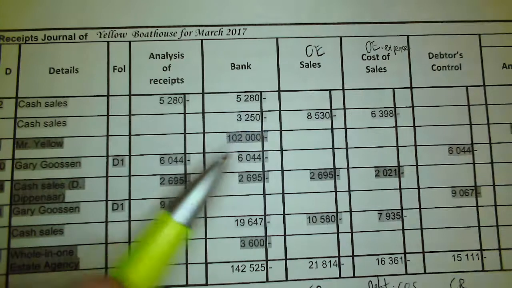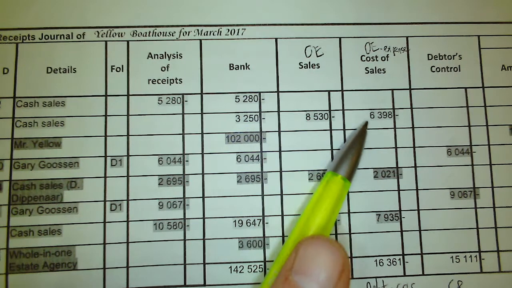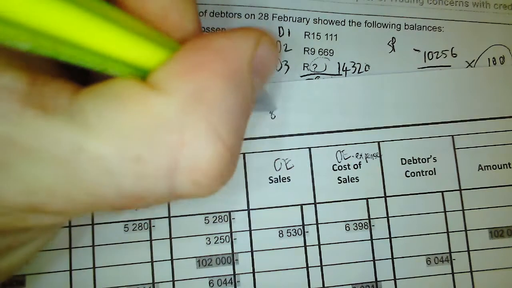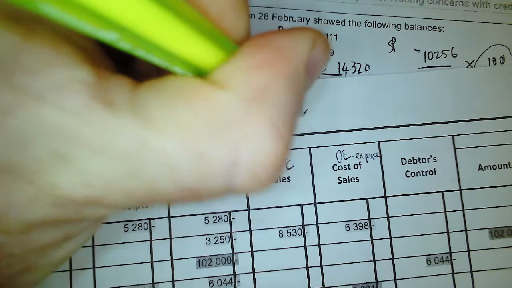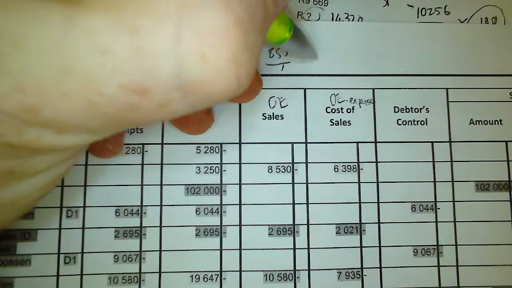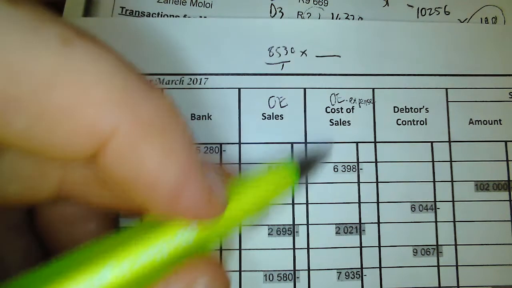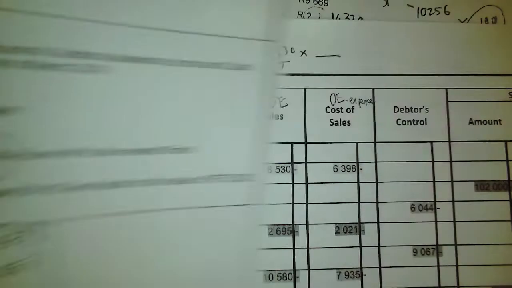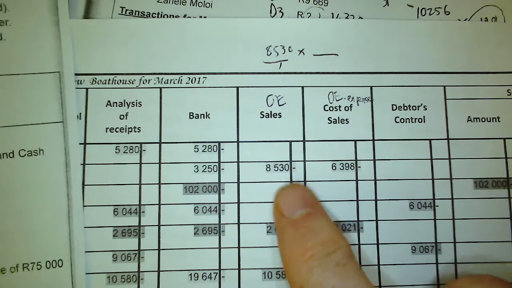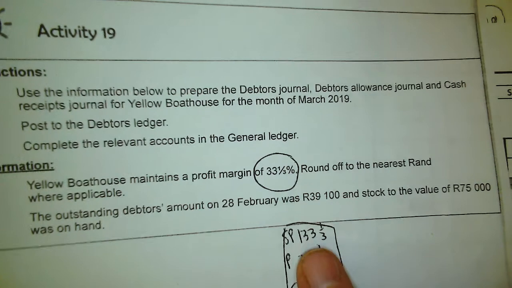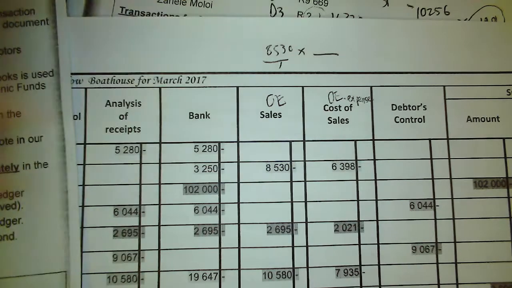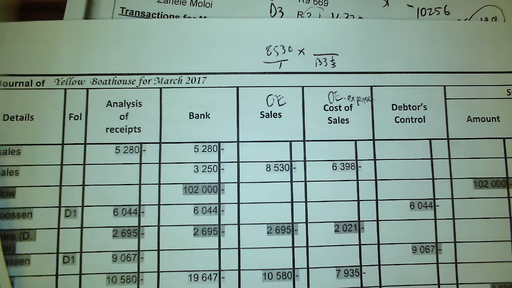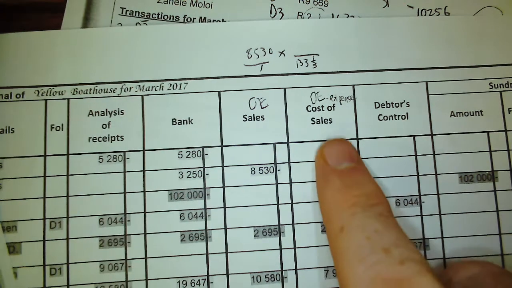Okay, now how do I get that amount? Okay, so I take the 8530, so I'm going to put 8530 over 1, and I must multiply it. Remember, the cost of sales is smaller. Okay, and if I look at the percentages over here, what is this 8530? It's a selling price. So I'm going to take the selling price percentage and put it below the line, 133.33.